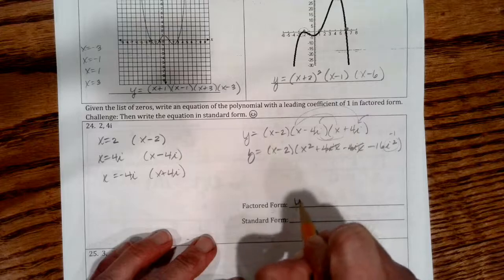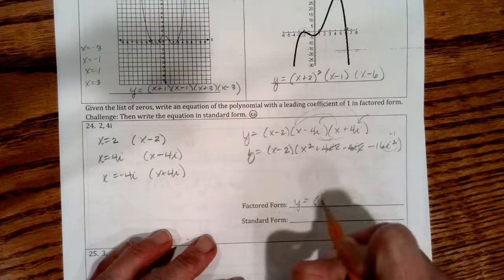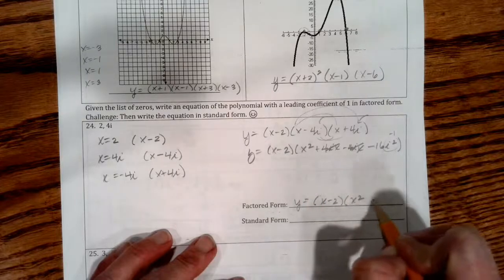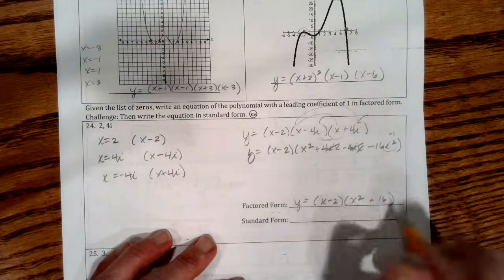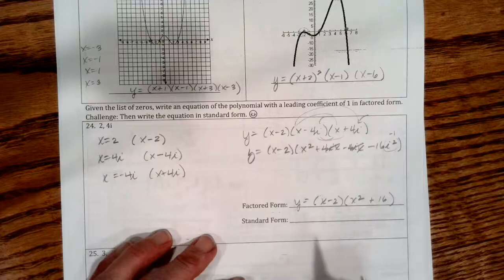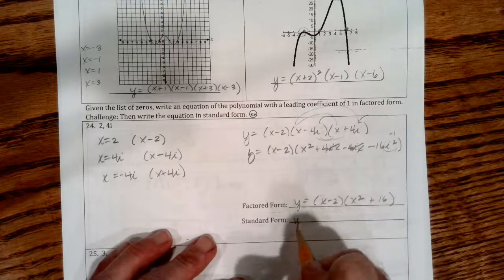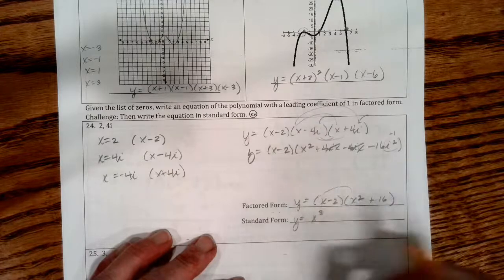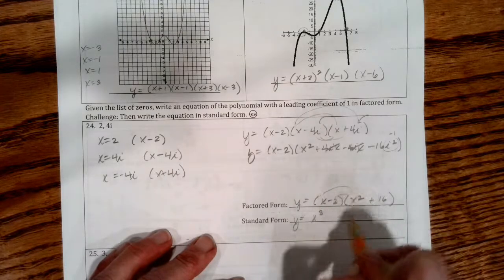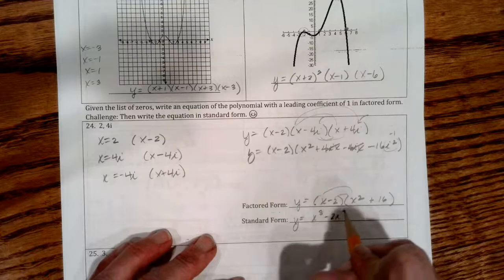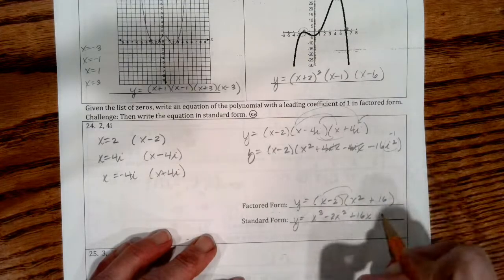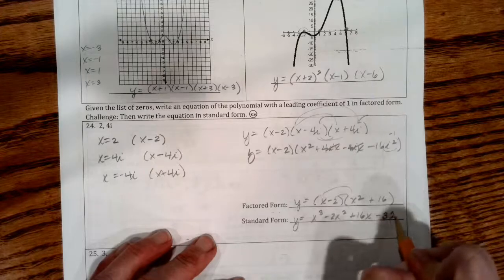So my factored form is y is equal to x minus 2 as one factor, and then x squared plus 16. If I want to write it in standard form, I would have x cubed minus 2x squared plus 16x minus 32.